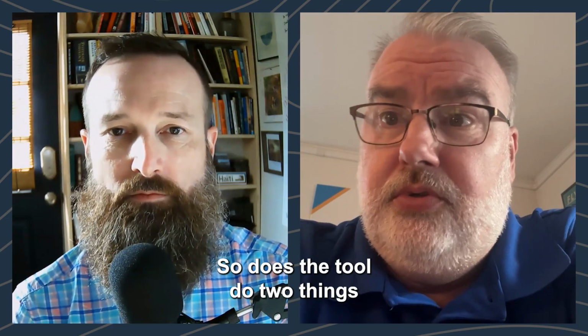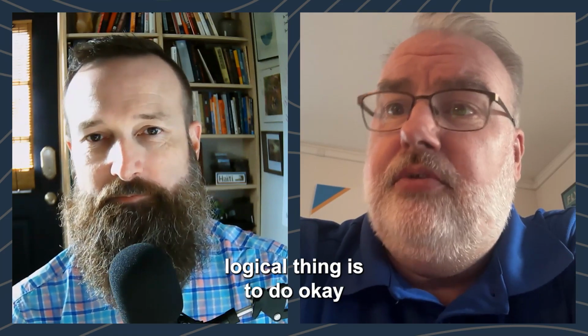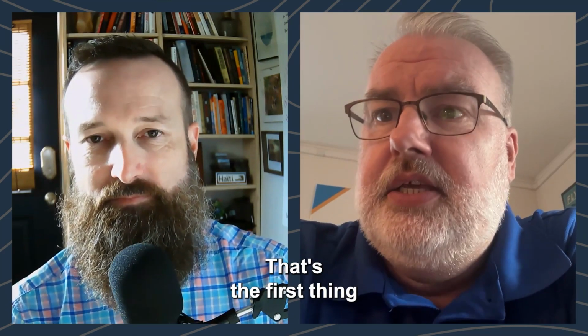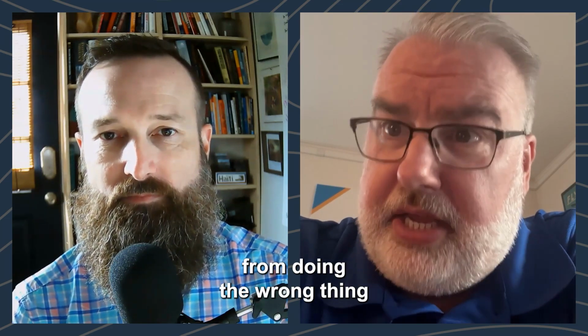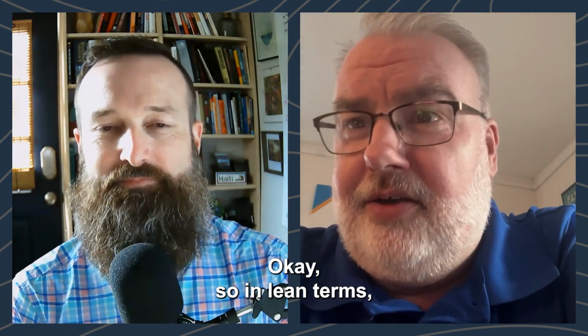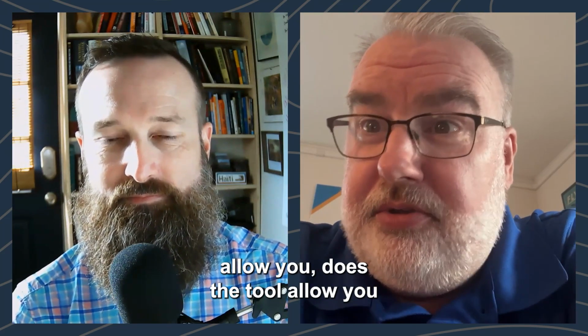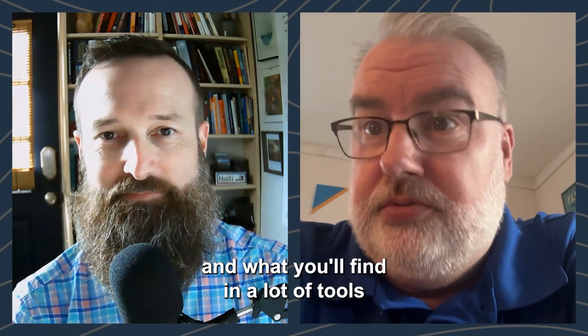Does the tool do two things? One, does it tell you what the next logical thing is to do, as per your process? That's the first thing. The second thing your tool needs to be able to do is stop you from doing the wrong thing. In lean terms, we'd call that error proofing or poka-yoke. Does the tool allow you to do the wrong thing, and does it encourage you to do the right thing?